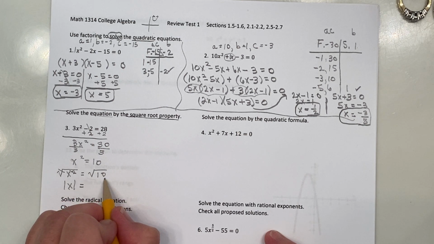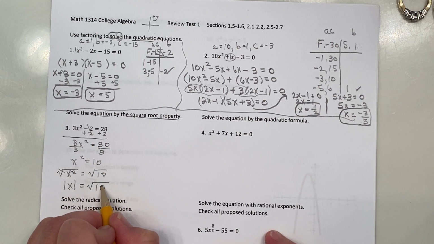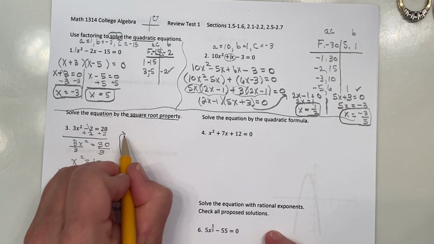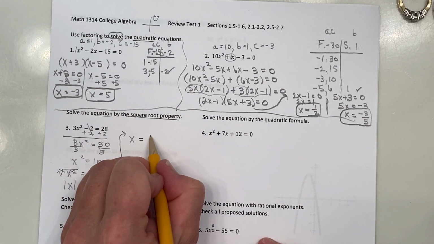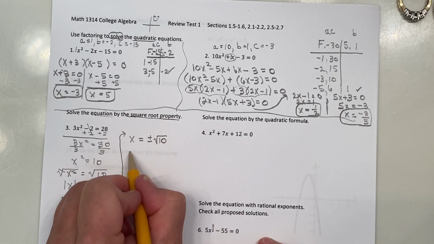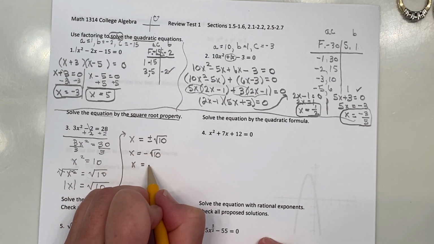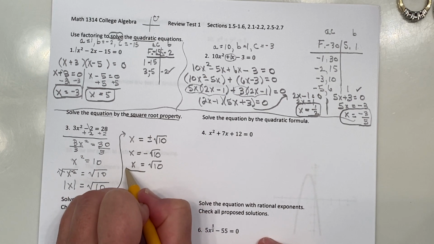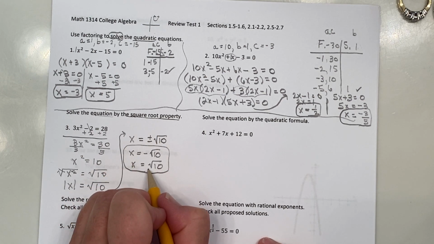Equals, then I kind of look over here. Can I simplify this? No. If I could, I would here in this step. And then when we want to remove the absolute value, we do so, but we have to make the adjustment to the square root of 10. So we have two solutions. We have x equals negative square root of 10 and x equals positive square root of 10. You can leave your answer this way, stacked, or you could separate them.